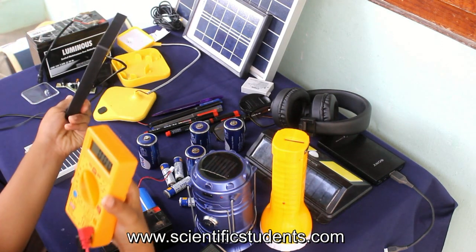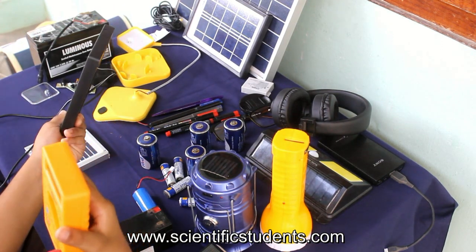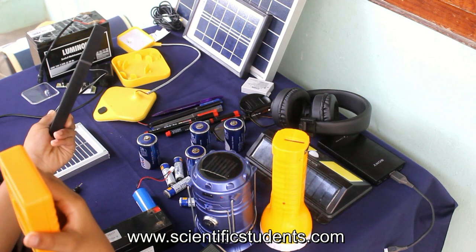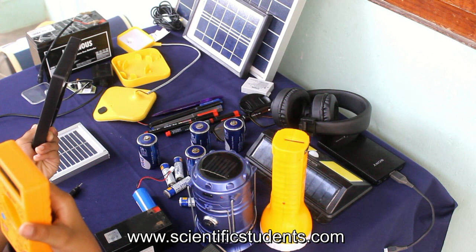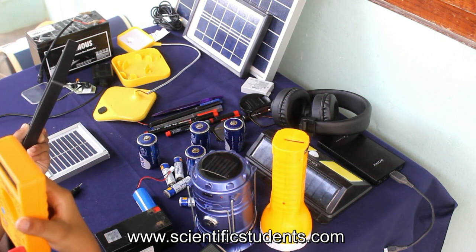Now I am going to connect. Okay, see this one: the negative to the negative, and the positive to the positive. So what is the voltage? Oh yeah, it is now showing 3.7 volts.